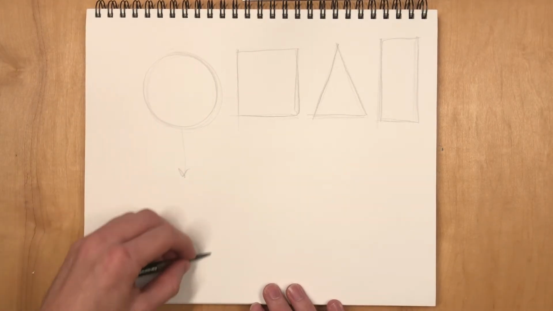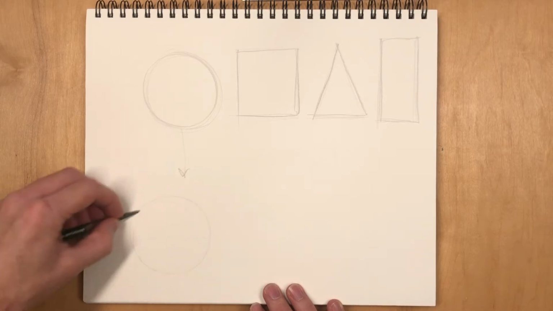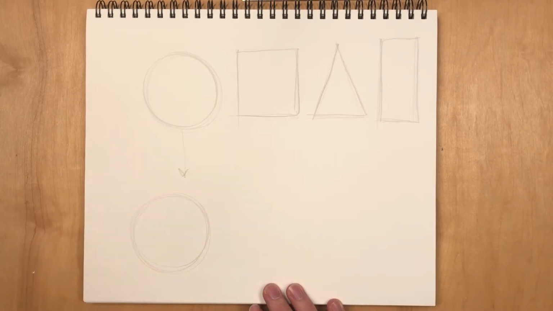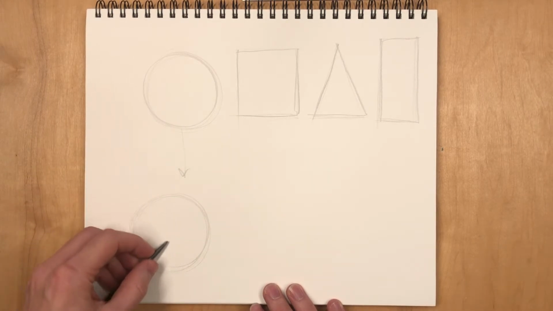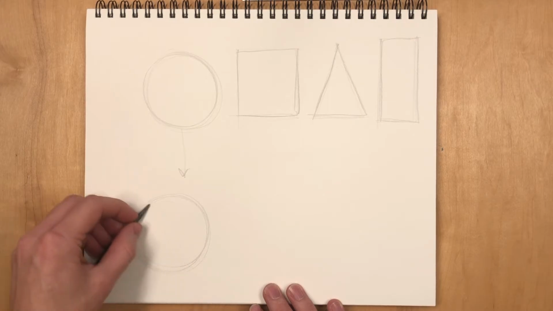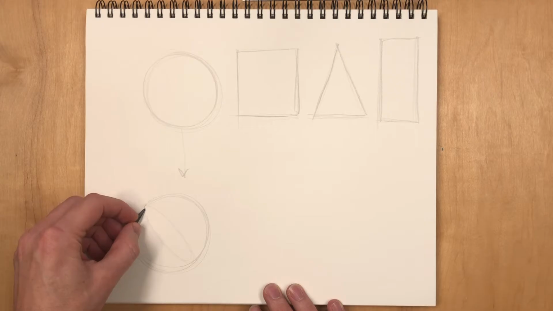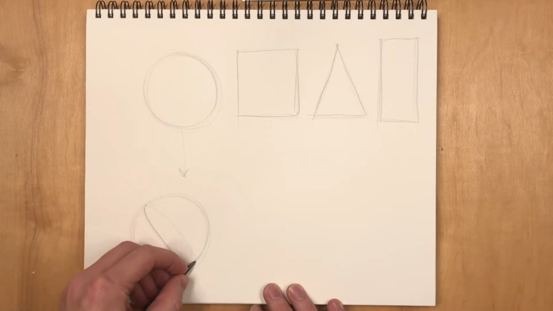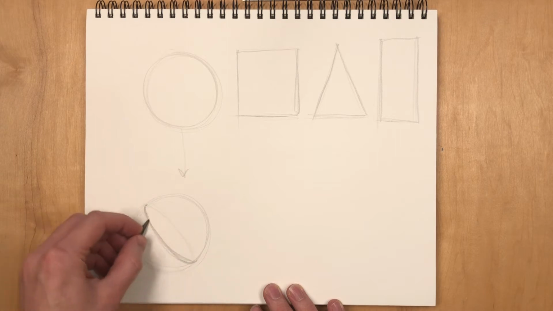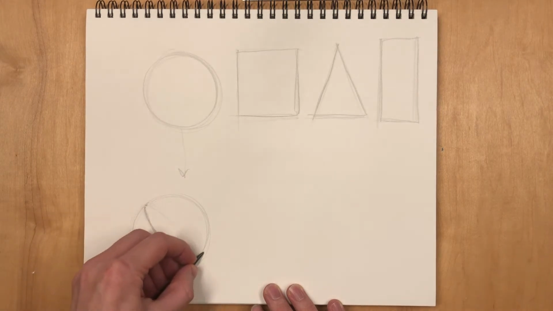So for the circle, for instance, if I want to make this circle three-dimensional, its name will change. We will call it a sphere. And here's how I'm going to think about it. It starts with a circle, and then I start deciding how to describe its spherical three-dimensional nature. And I do that with these lines that cross the shape.